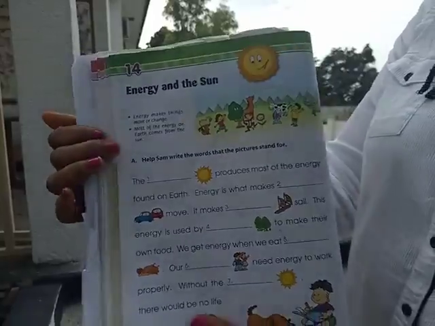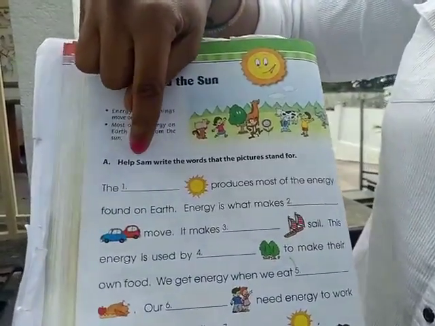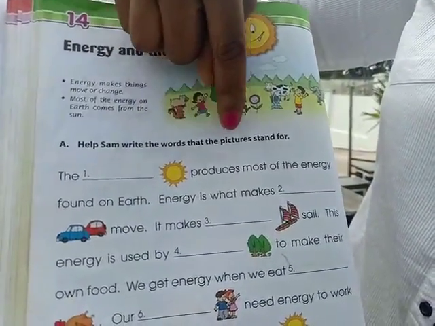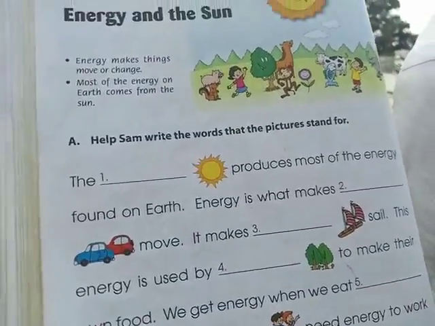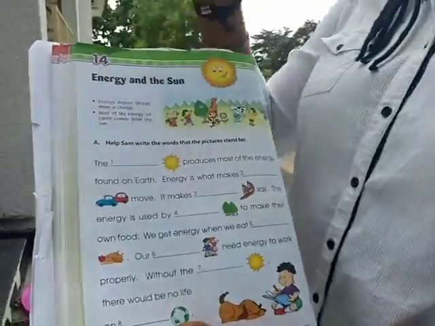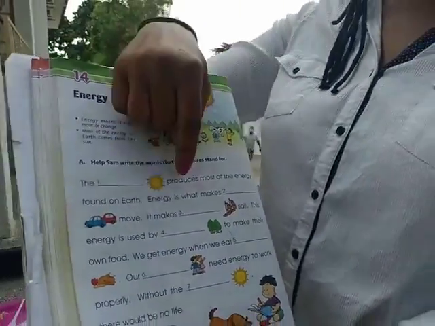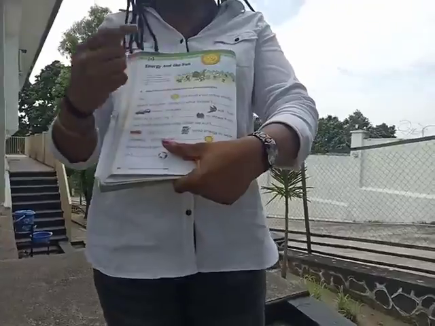Now let's get to work. It says help Sam write the words that the pictures stand for. So this is going to be a fun activity for us. We already have the pictures. All we need to do is look at the pictures and write the words.